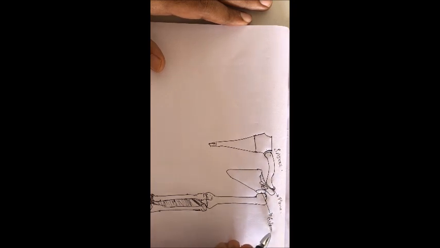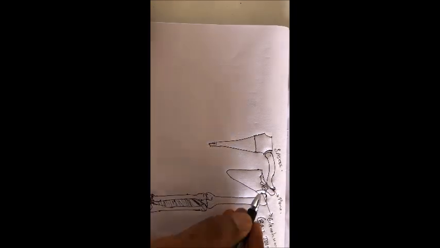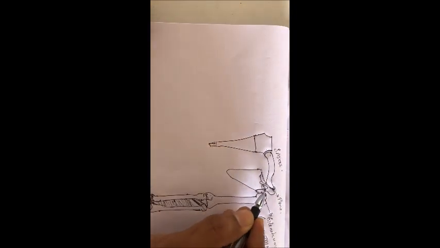So next, and the most important joint here, is our shoulder joint or glenohumeral joint. The glenohumeral joint, as you know, is a type of ball and socket joint. It is the most mobile joint in the body. Here you have the glenoid cavity, which is enhanced by the glenoid labrum. Here you have the head of humerus.